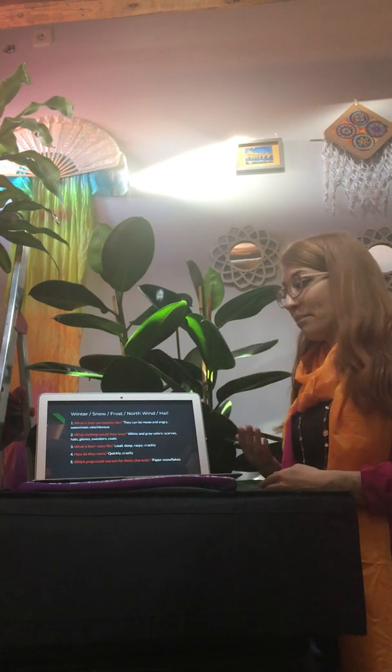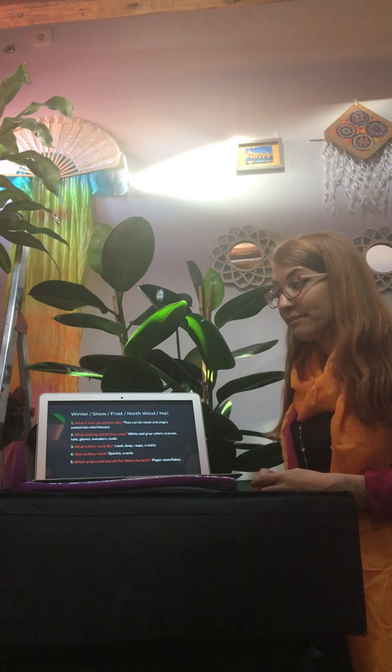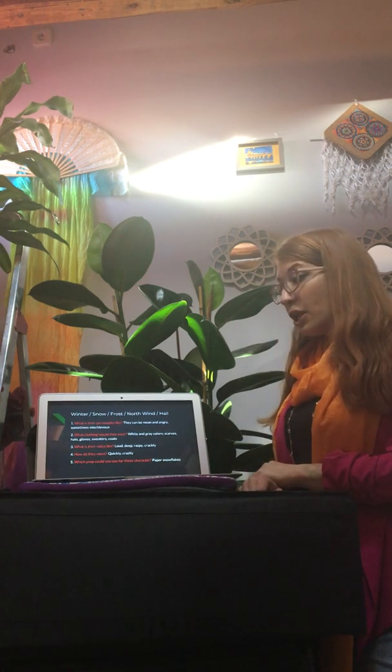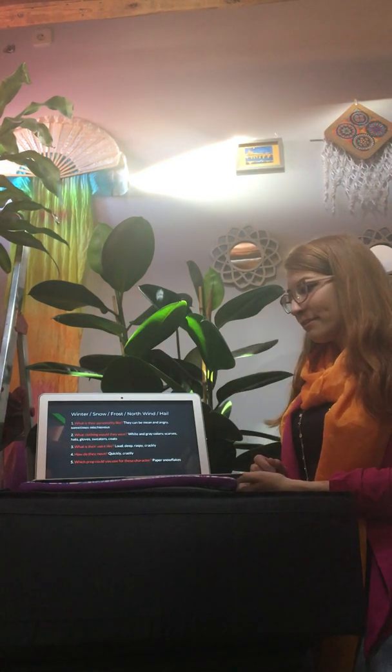First, let's develop winter, snow, frost, north wind, and hail. 1. What is their personality like? They can be mean and angry, sometimes mischievous. 2. What clothing would they wear? White and gray. Scarves, hats, gloves, sweaters, coats.